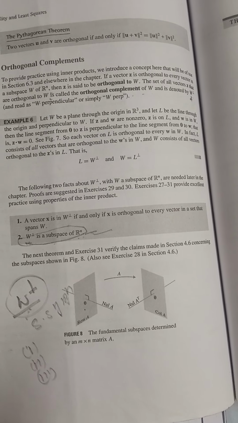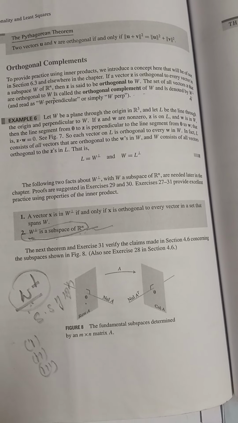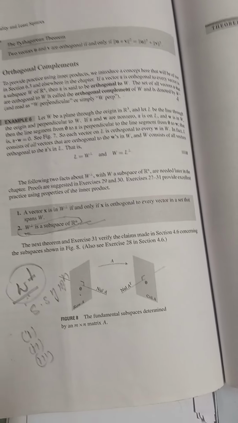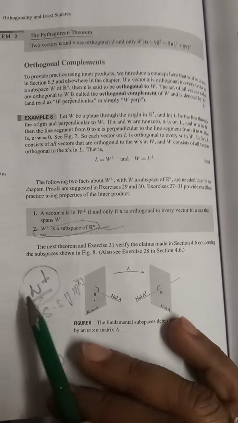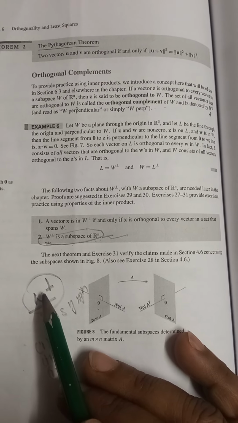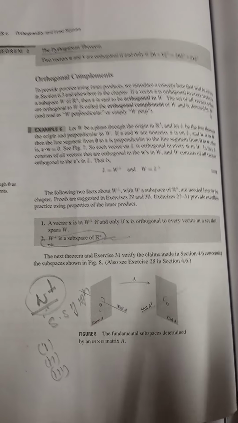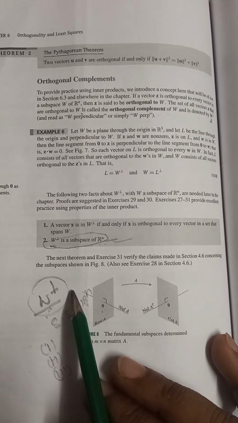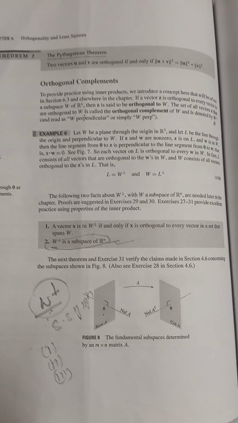Simple one. See, what is W complement? W complement contains those vectors of R power n only, right? We are collecting as per the definition of W perpendicular, this set contains the vectors from R power n only, which are orthogonal to every vector of W, no?